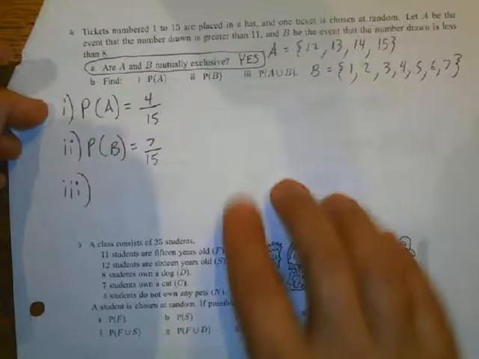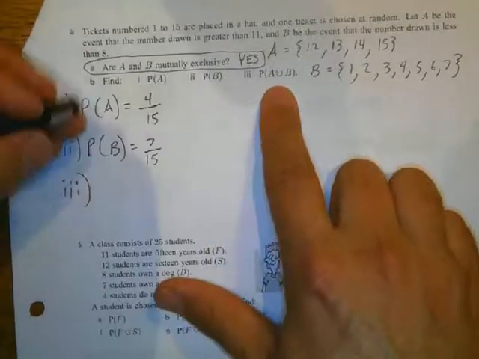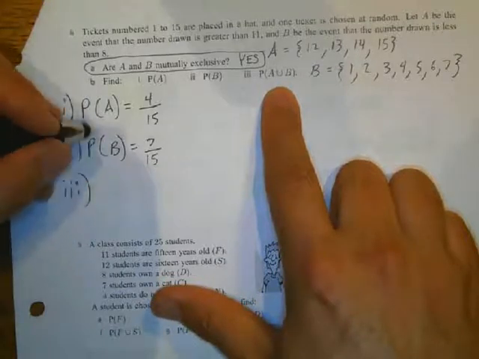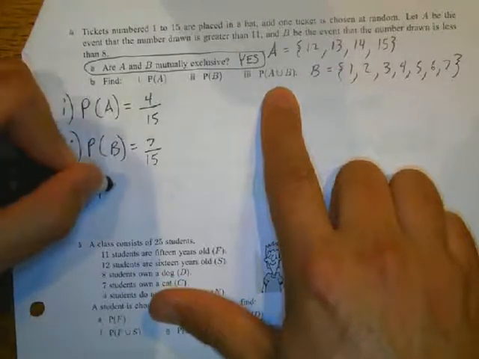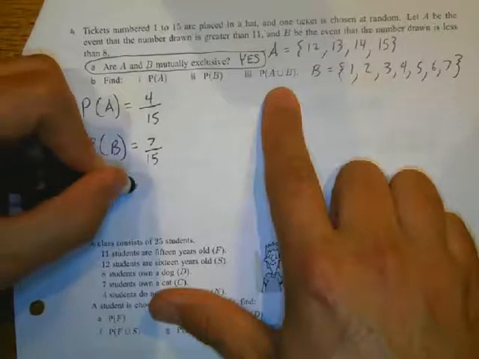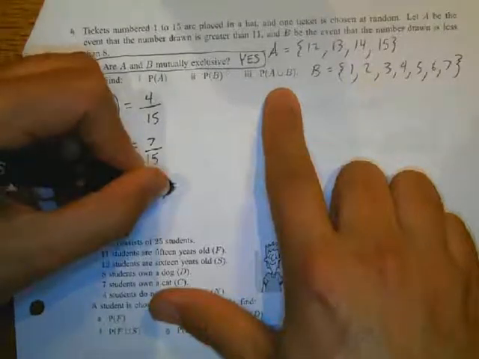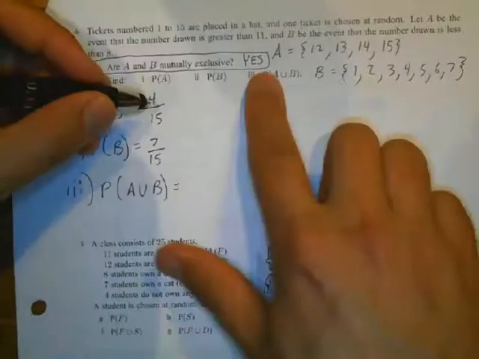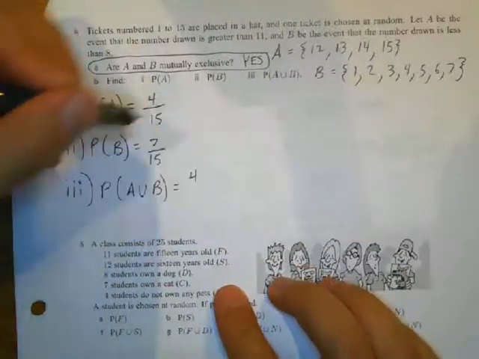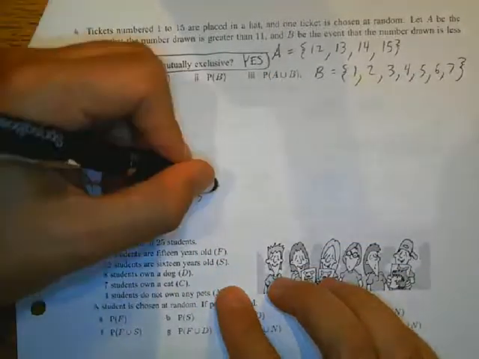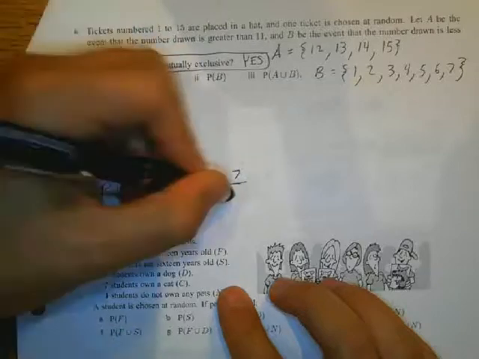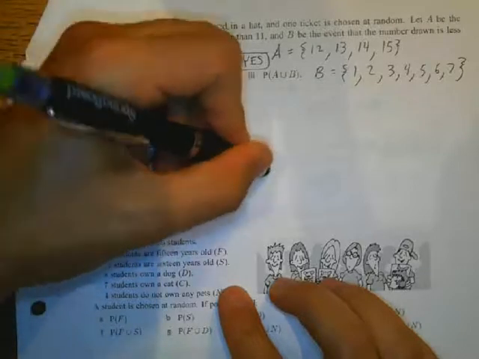Okay, what is the probability of A union B? So the probability of A union B is going to be these fractions added together. So 4 over 15 plus 7 over 15 is going to give me 11 over 15.